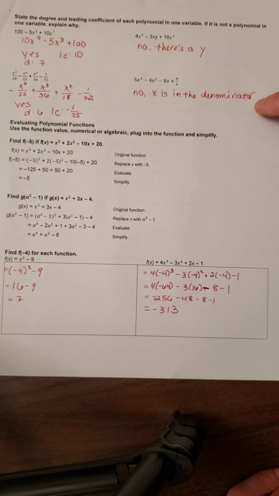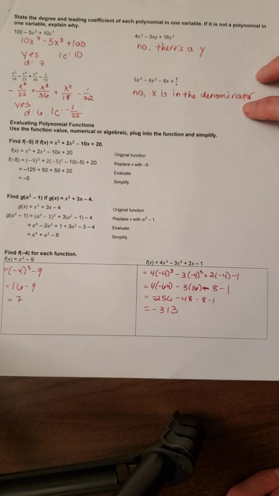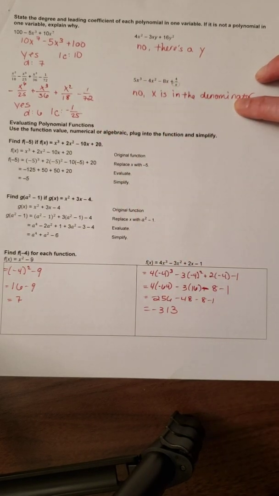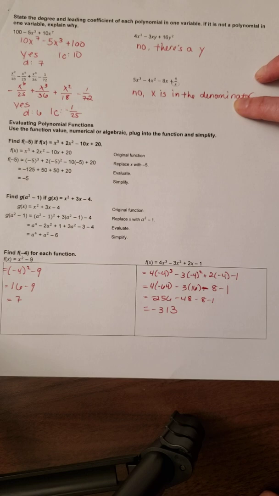All right, and then this one looks like it's written in descending order. You only see one variable, but where is that one x? It's in the denominator. Can't have negative exponents on the variable. So it still doesn't, well, technically in one variable, it doesn't fit the definition of being a polynomial.